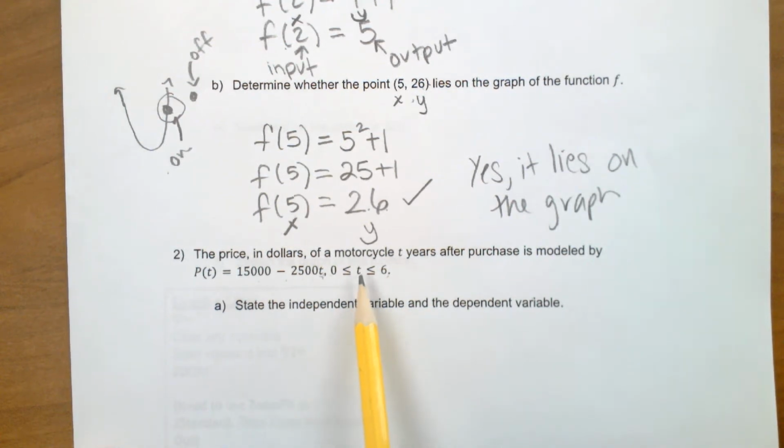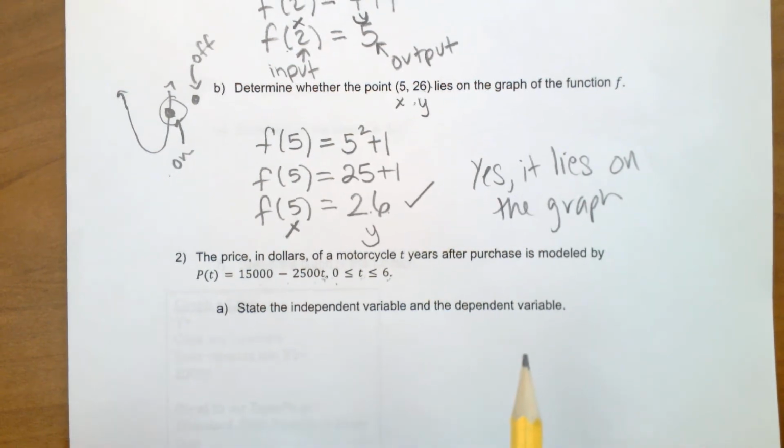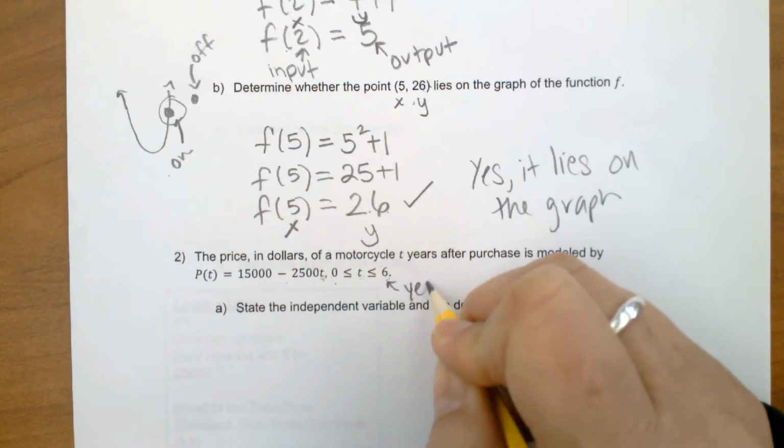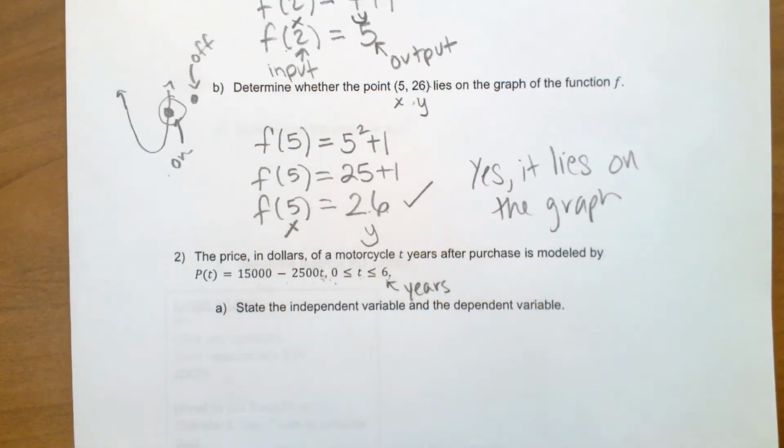So what this means is that the time we owned it is between 0 years, that's when we bought it, and 6 years, which is maybe when we sold it, or just the ending number of years. So remember, this is years, so between 0 and 6 years.